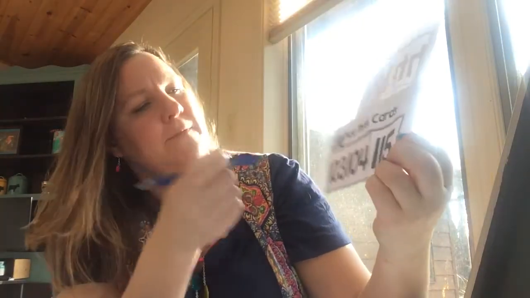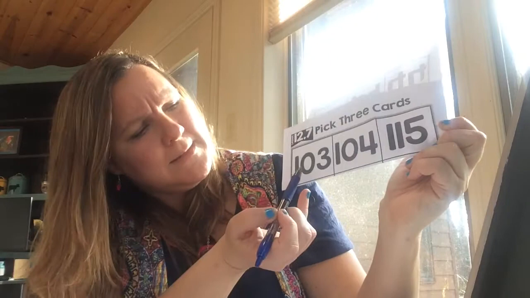All right. Then we were working on picking 3 cards, and you could put them in order. So if I had 103, 104, 115, put them in order, smallest to biggest or biggest to smallest. You all are very good at that. We always start in the hundreds place. They're all the same. Look in the tens place.